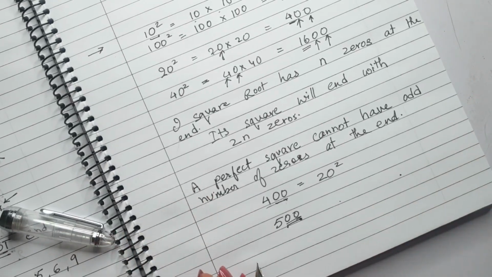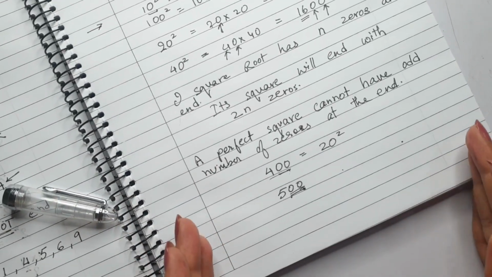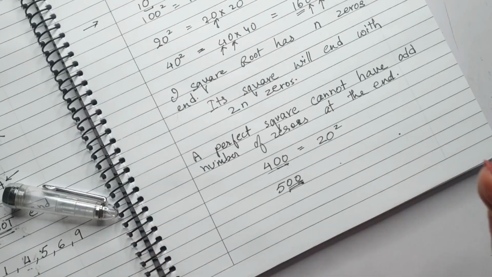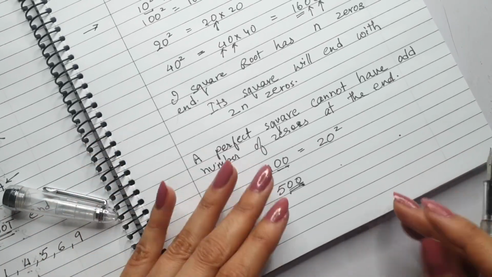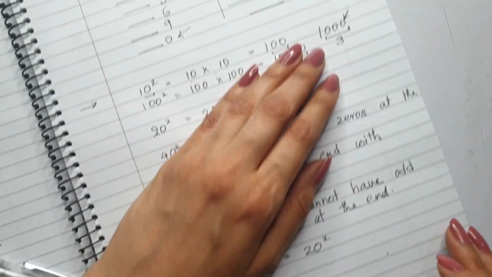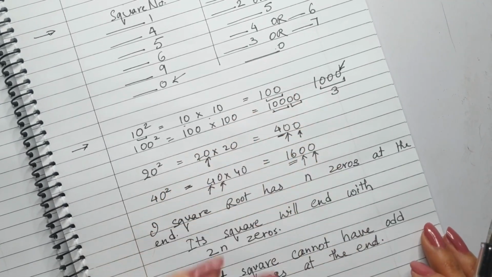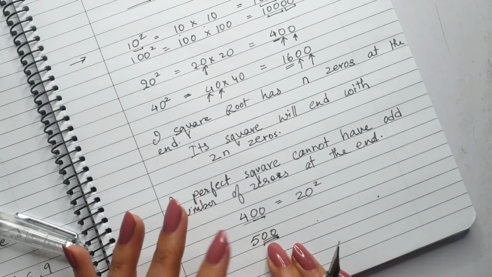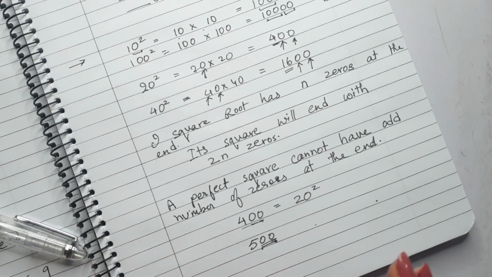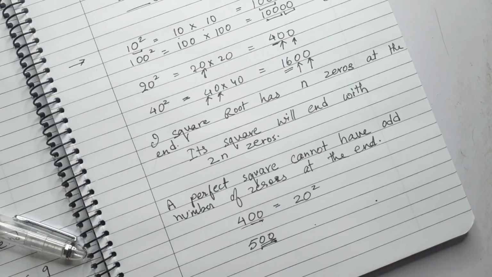So, once again, if you have a list of numbers and you have to figure out whether they are perfect squares or not, if they have an odd number of zeros like this, you can say that it is not a perfect square. But if it has an even number of zeros, you still have to look at the other properties.